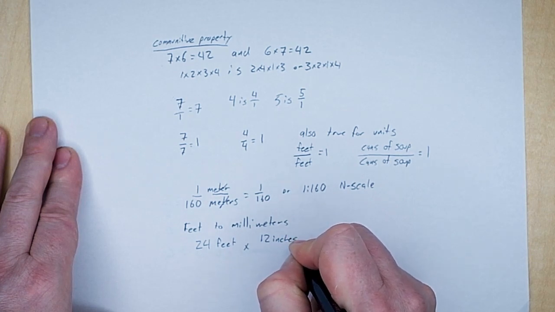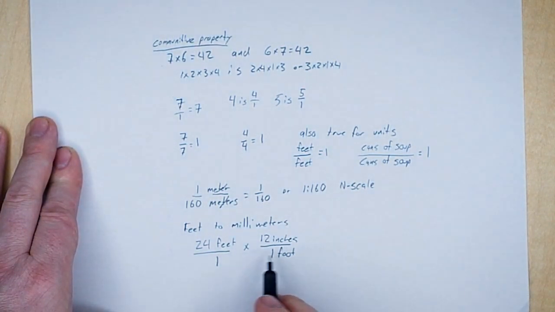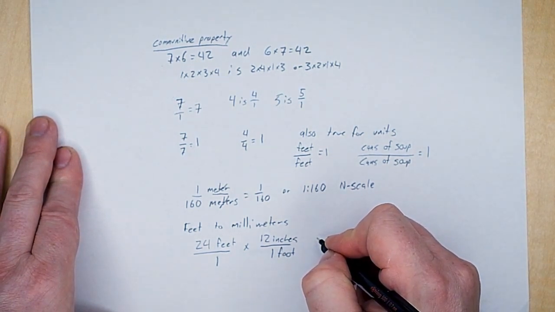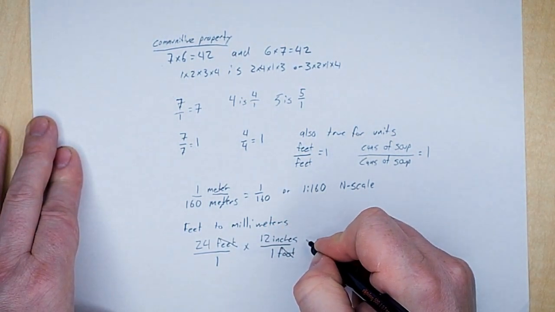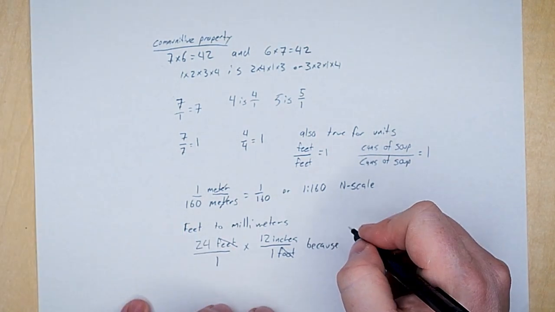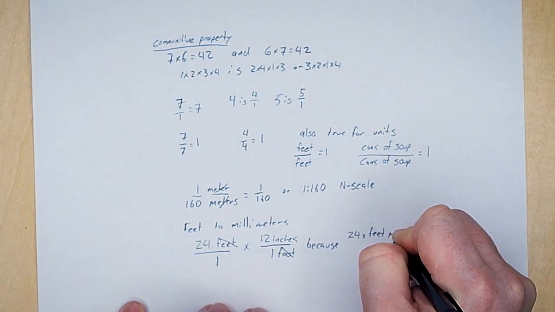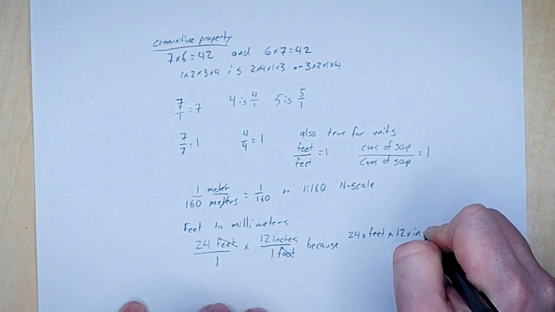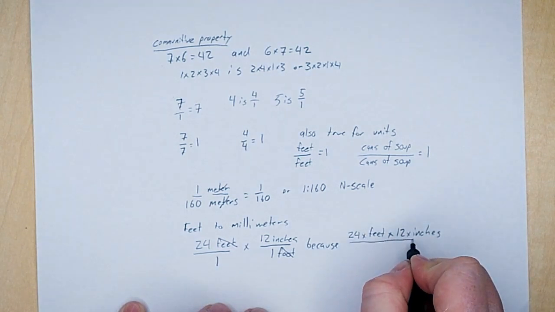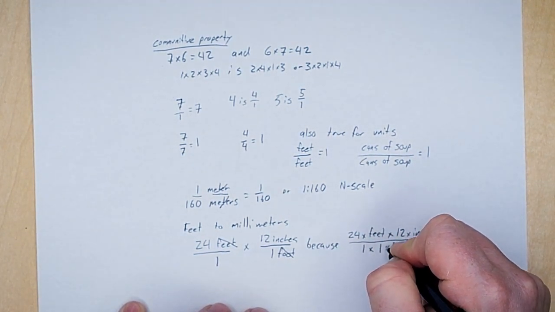Let's look at the width of the house first. It was listed as 24 feet. I can convert it into inches by multiplying it by 12 inches in 1 foot. I put the 24 feet over 1 to create a fraction, and I can simply multiply the numerators and multiply the denominators. When I do this, the feet in the numerator will cancel with the feet in the denominator, and I'll only be left with inches.